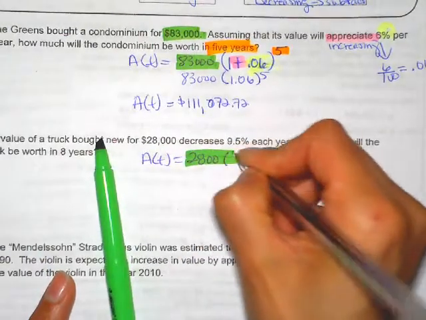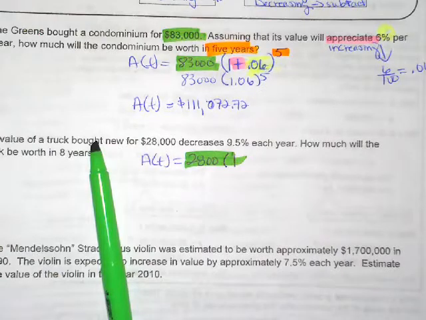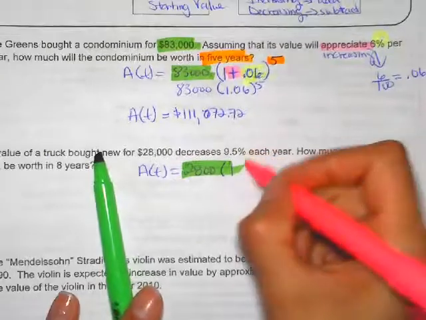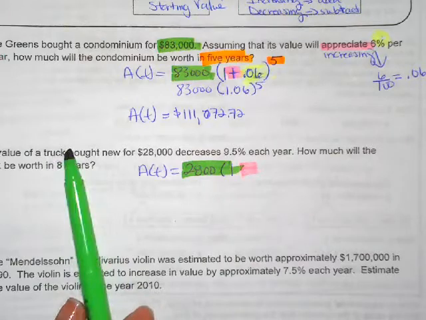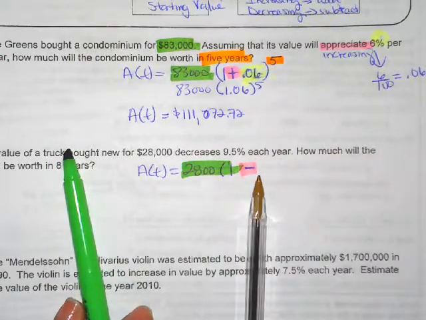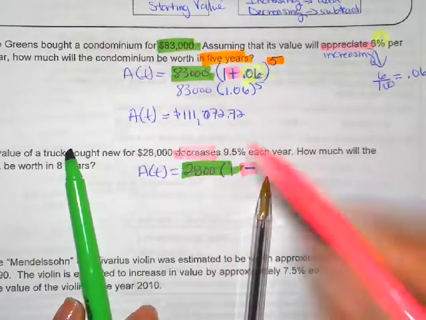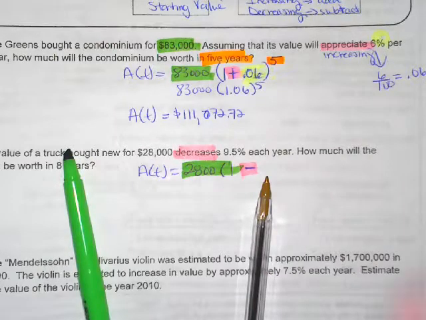Open parentheses 1. Is it going to be plus or minus, Kevin? Okay, very good. It is minus because we are decreasing. Can you change that rate, that percentage, to a decimal for me, Greg?